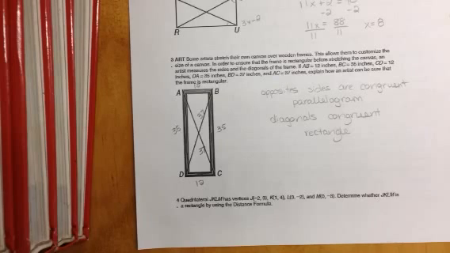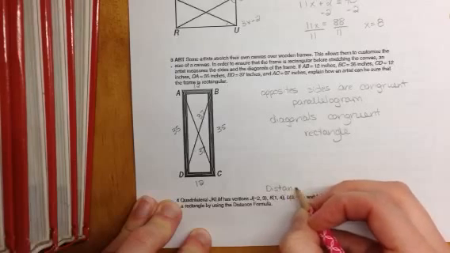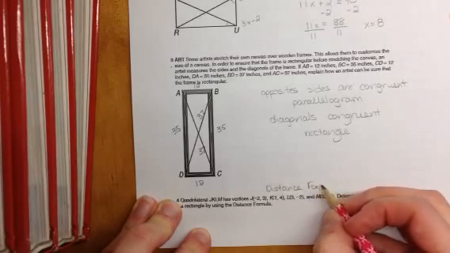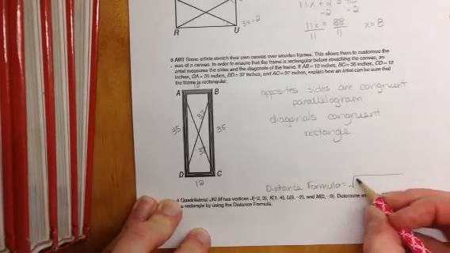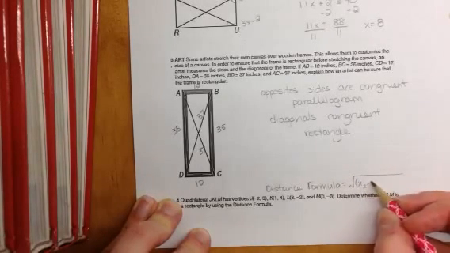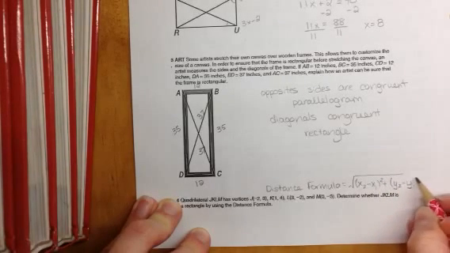So lastly, we have quadrilateral JKLM with the vertices J(-2, 3), K(1, 4), L(3, -2), and M(0, -3). Determine if it's a rectangle by using the distance formula. So our distance formula is the square root of (x2 minus x1) squared plus (y2 minus y1) squared.